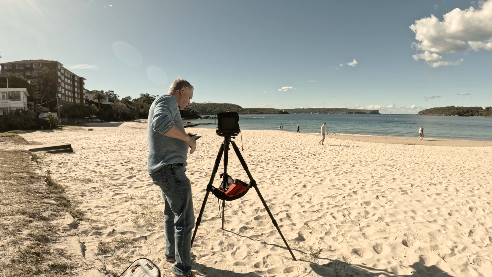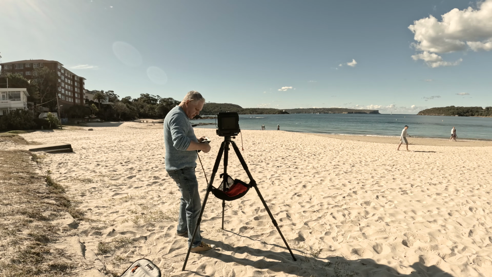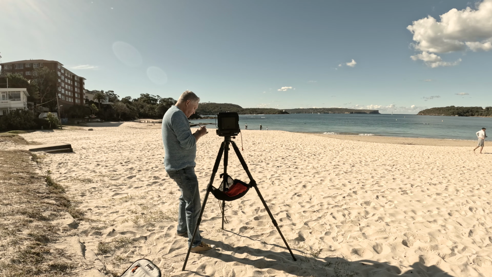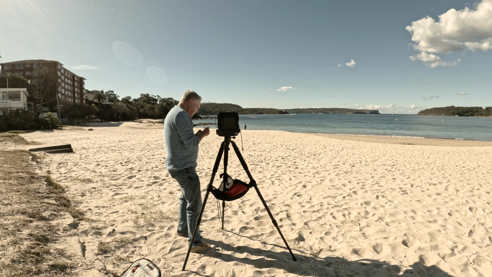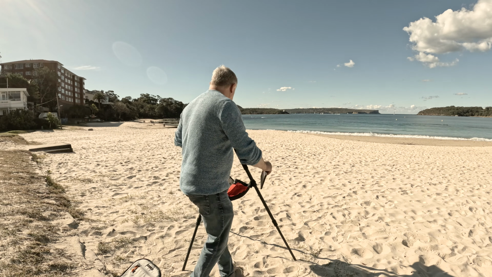And EV13 goes to 1/8 at f/32. Instead of backlit. Okay, let's take that picture and see how we go.